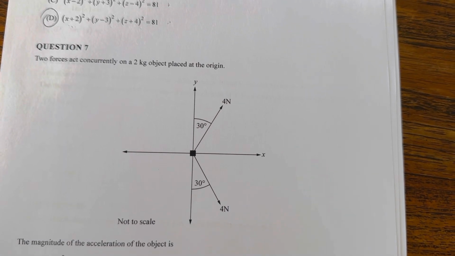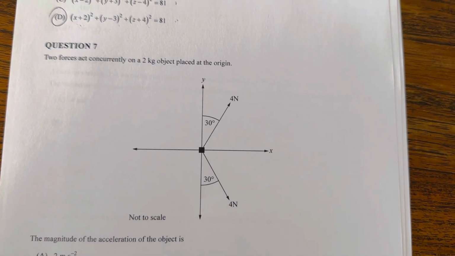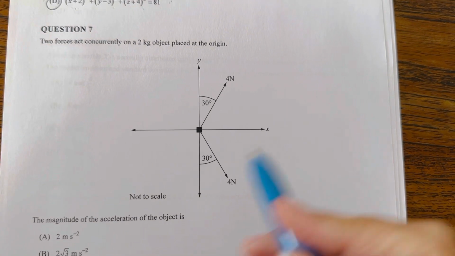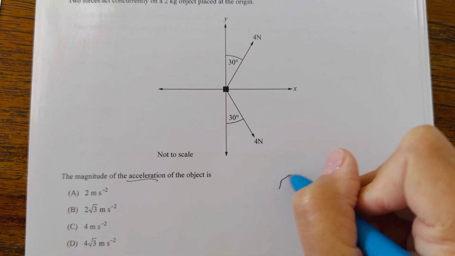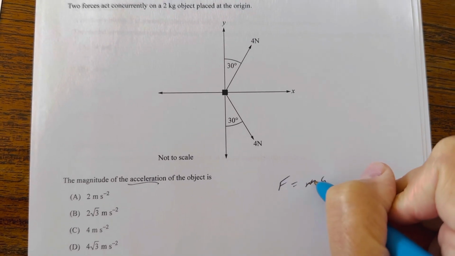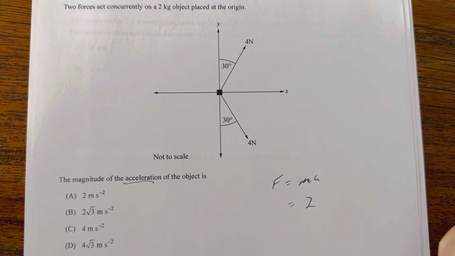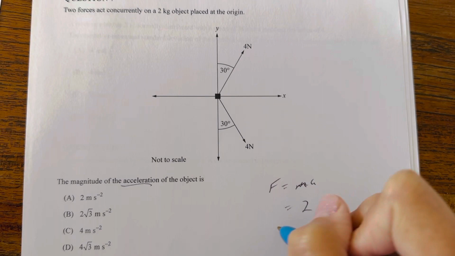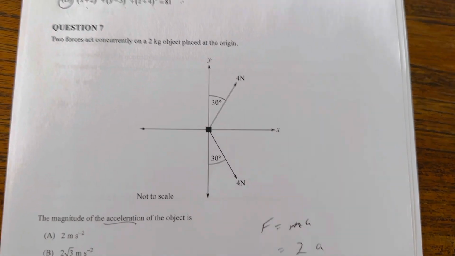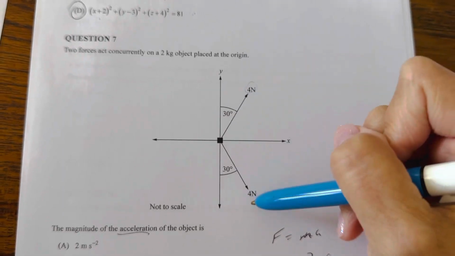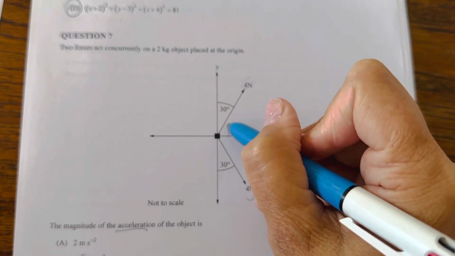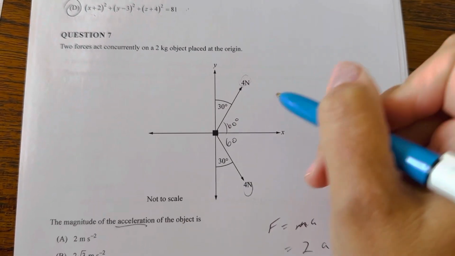Question 7 is a forces question. Two forces act concurrently on a 2 kilogram object placed at the origin. We want to find the magnitude of the acceleration. We know that force is mass times acceleration. We know the mass is 2. We want to find the acceleration. We also need to know the force. These are equal magnitude forces at similar angles. That's 60 degrees, that's 60 degrees.